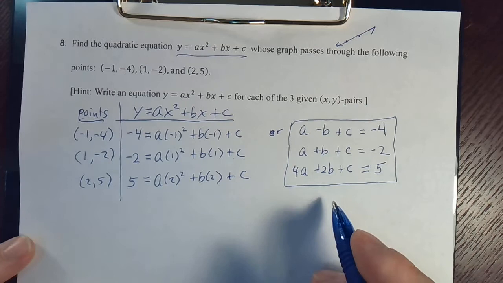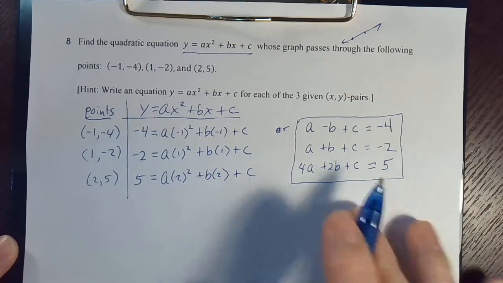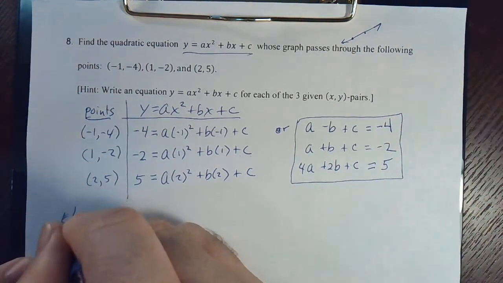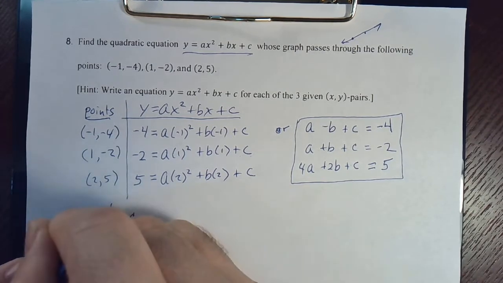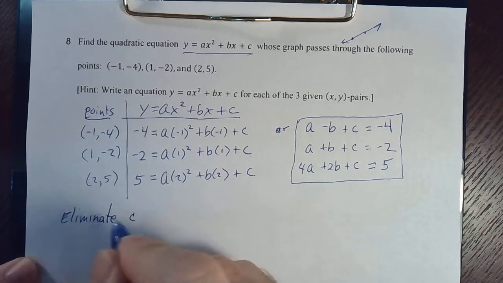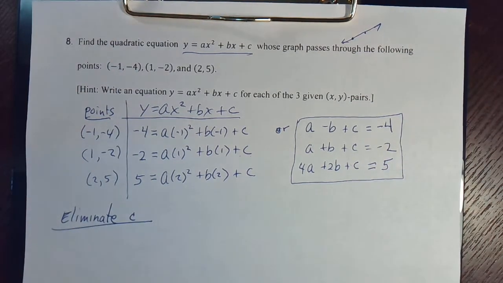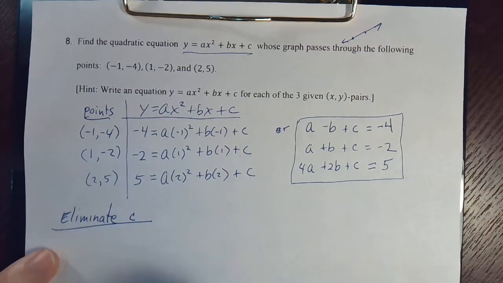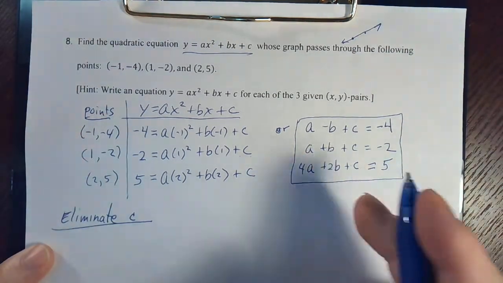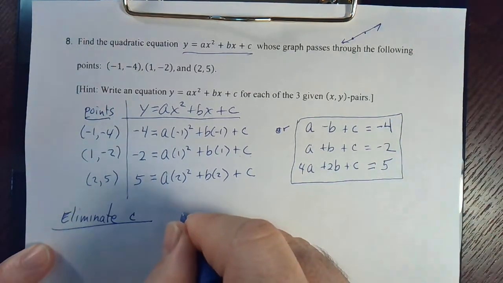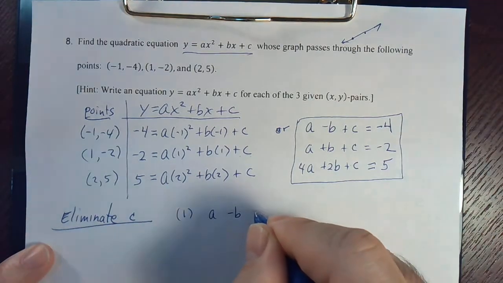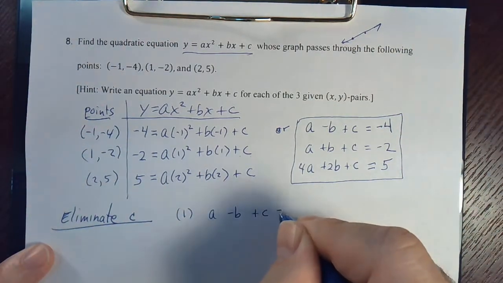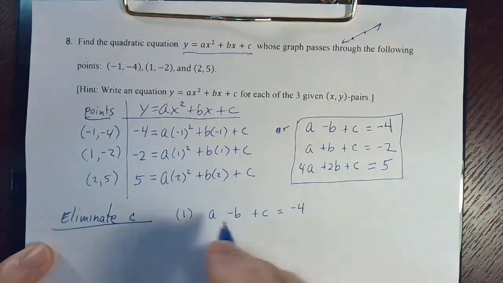Let's try that. You can do it however you want to, but I'm going to eliminate c. So I'm going to take equation 1 just like it is: a minus b plus c equals negative 4.